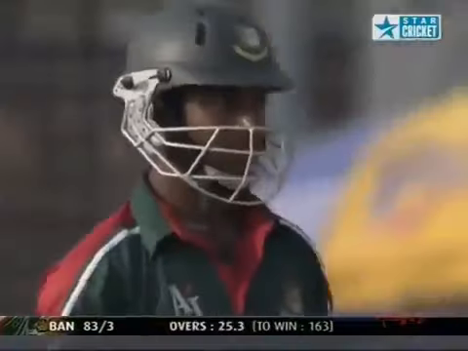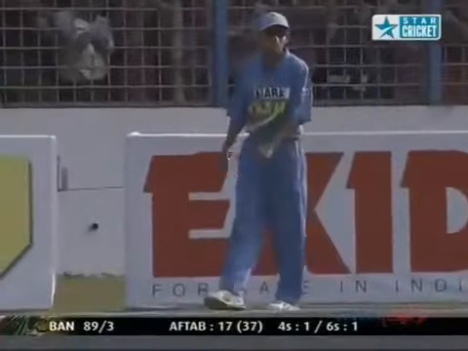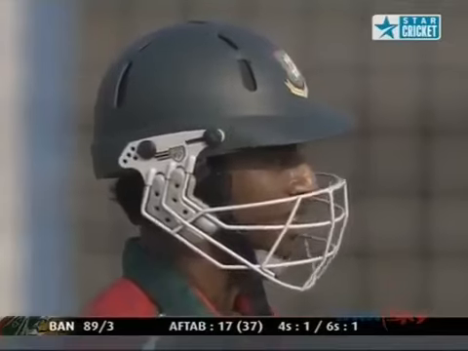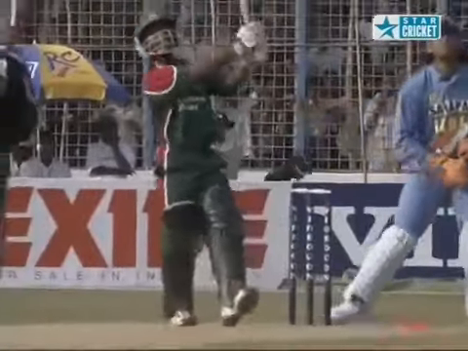He's got hold of this one. And that's gone. It's still traveling. It's way over the top. Ajit Agarkar was in place, but it's gone over the top. So Aftab finally prevails. 6 beautiful runs. Well, he's had a few misses in previous overs, but this one he's managed to get closer to the ball and he's connected it well.